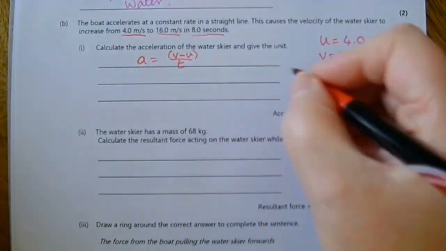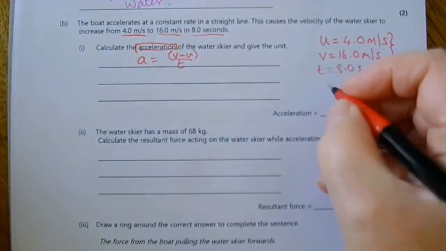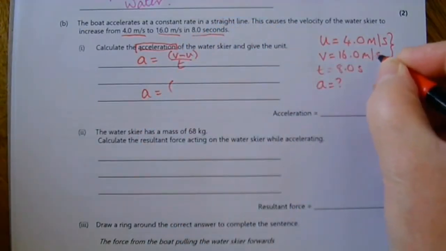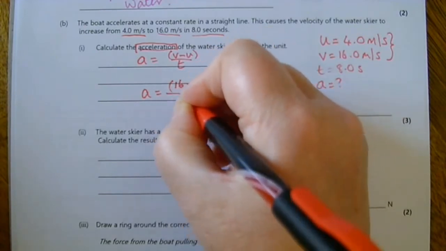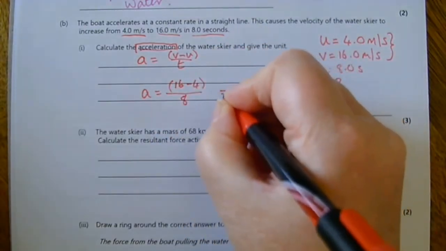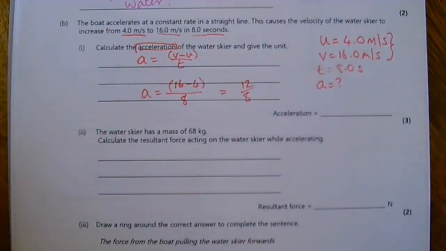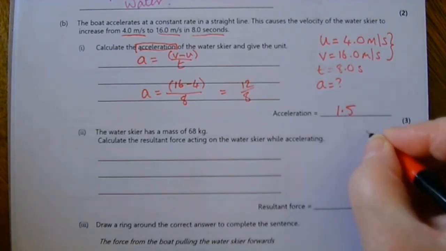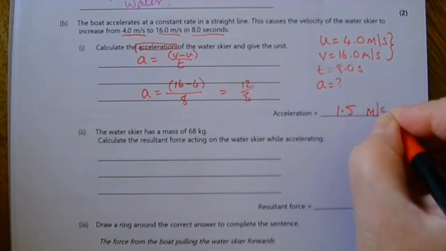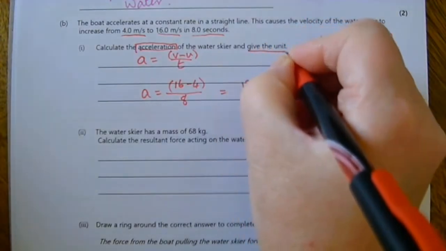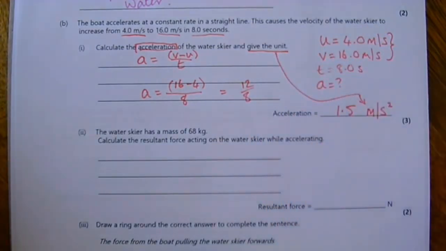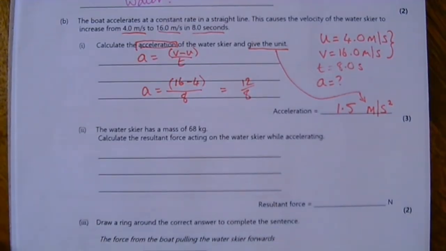So let's see, I'm calculating the acceleration, so it's a that I don't know. So I can say a equals 16 take away 4 divided by 8, which is 12 divided by 8, which is 1.5. And there's nothing here. There's no unit given. So I need to give that. There we go, and give the unit. That was me not reading the question. Normally, I would do that bit first as soon as I see it. Very easy to miss.